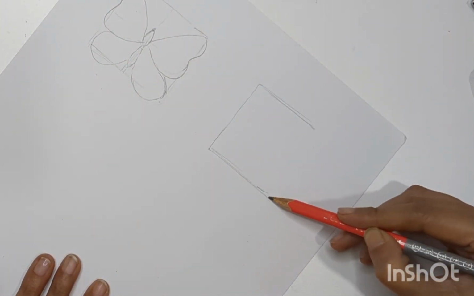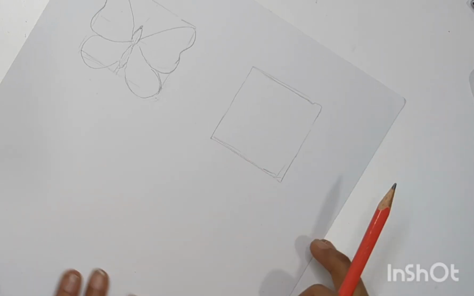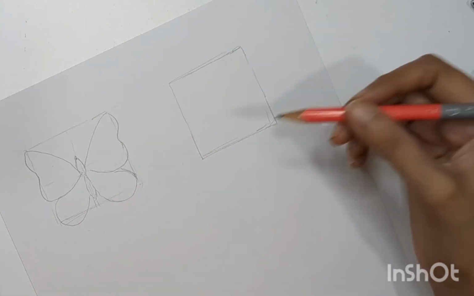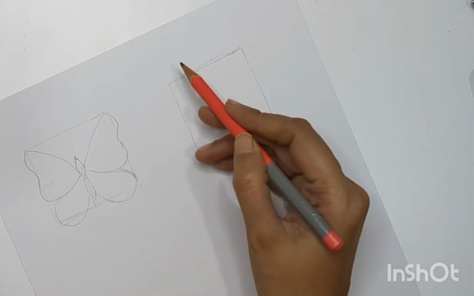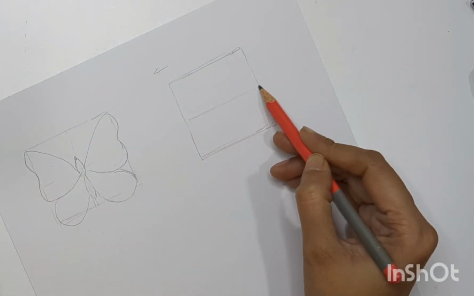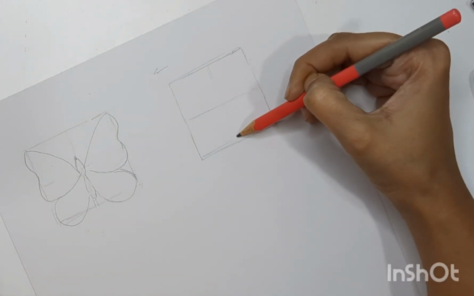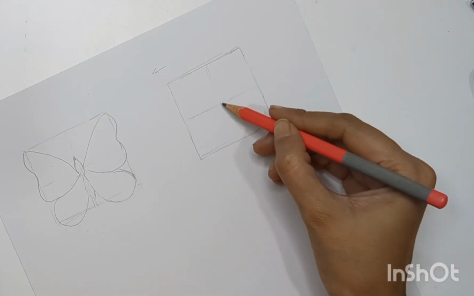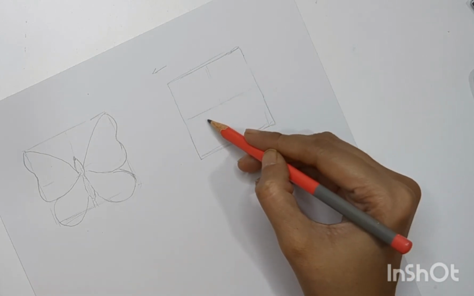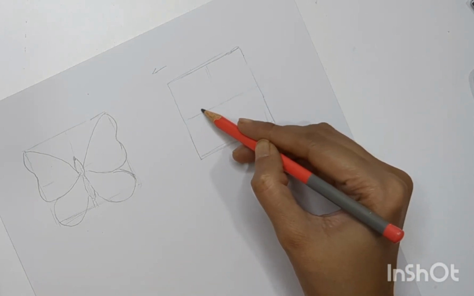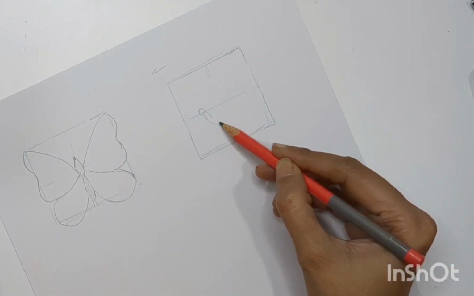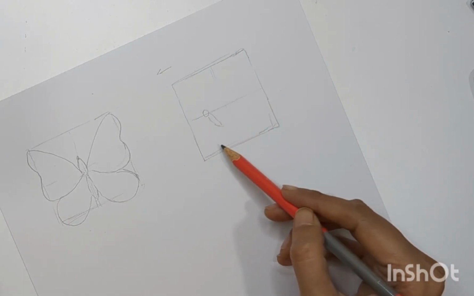Now let's create the second one. For this one, and for the rest of the other perspectives as well, I'm going to create this square shape and divide it into 4 equal halves. The second one is a butterfly facing towards the left side. I'm going to create wings on the upper 3 cubes like these 3, and I'm going to utilize this particular cube, the lower left side, to create the body. So roughly create a body kind of shape.